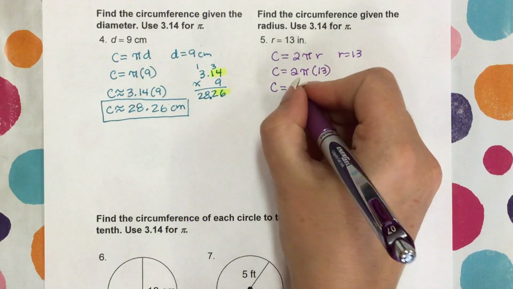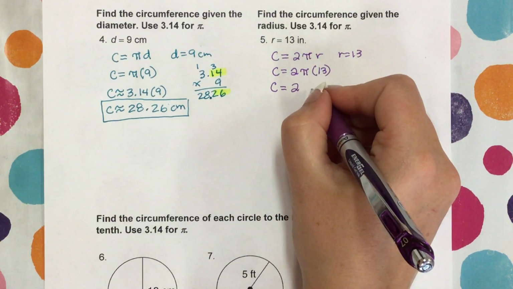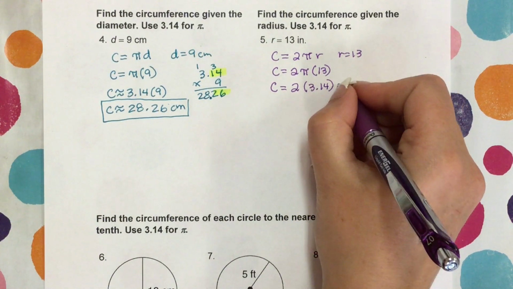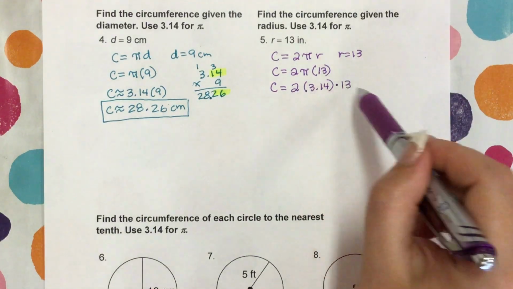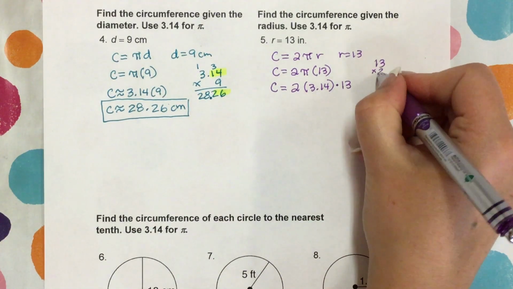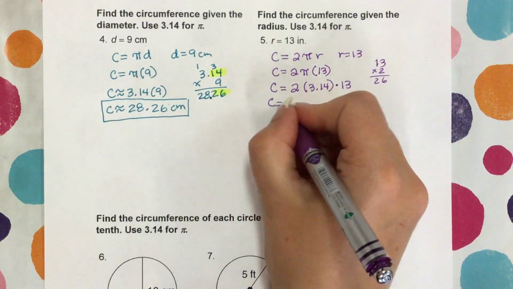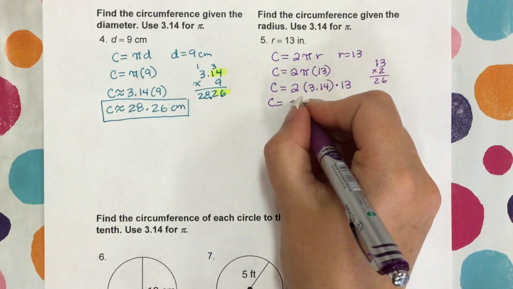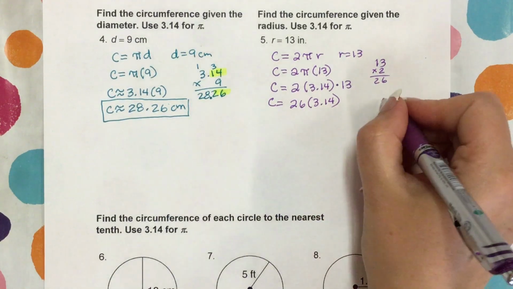So I'm going to say c equals 2 times 3.14 times 13, just like that. Now, one thing I can do, I know that 2 times 13 is actually equal to, 2 times 3 is 6, 2 times 1 is 2, 26. So I'm going to go ahead and multiply those first. So 26 times 3.14.